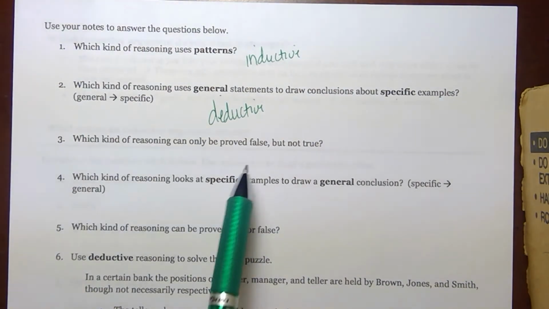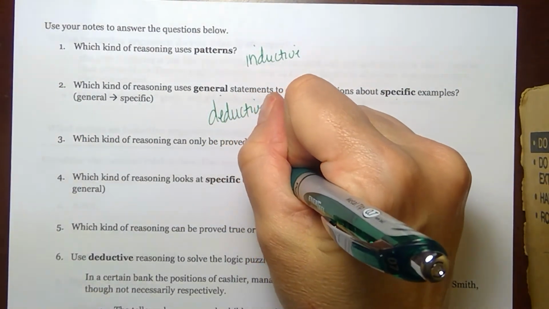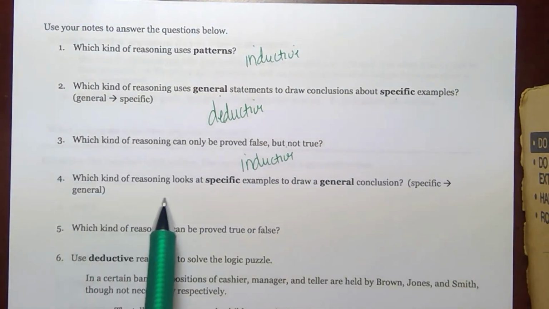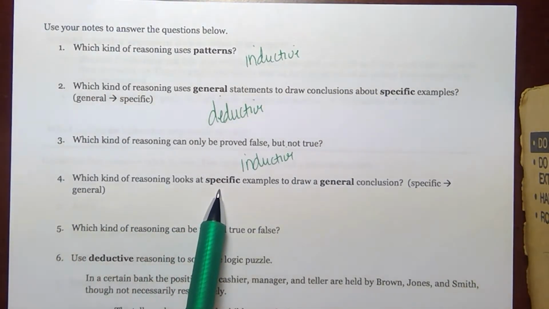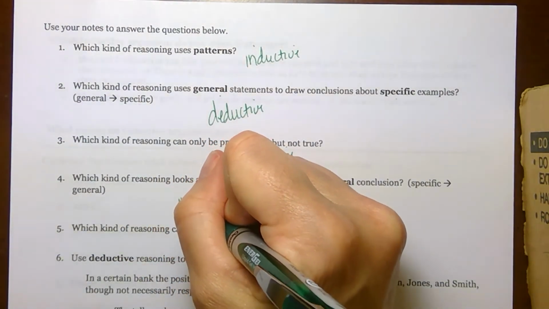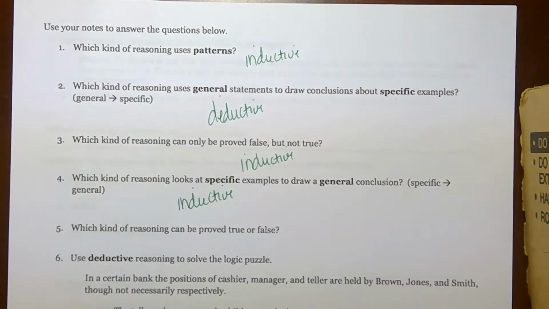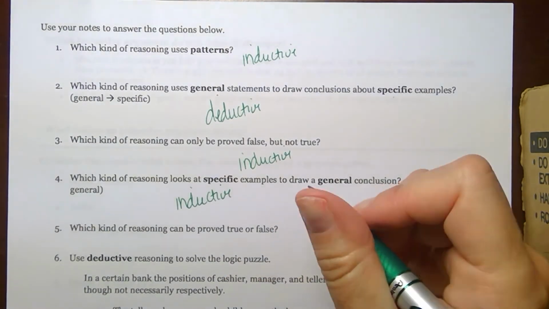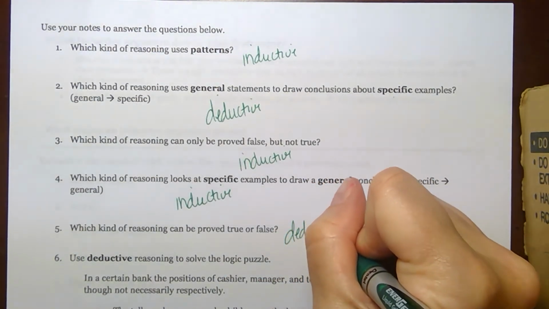I can't prove it true. Well, inductive, because it just takes that one counterexample. What kind of reasoning looks at specific examples and then draws general conclusions? So it goes specific to general. That one is inductive. What kind of reasoning can be proven as true or false? That one is deductive.